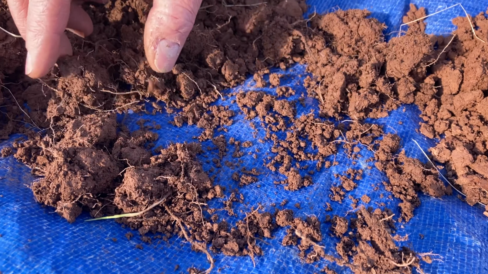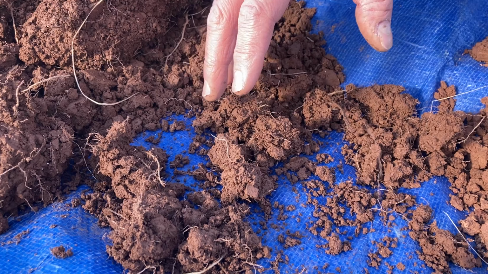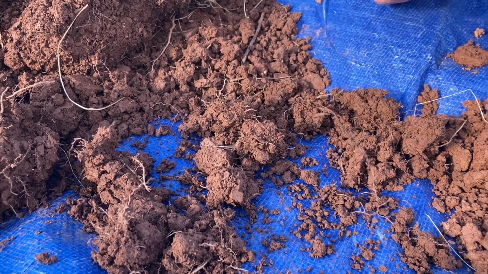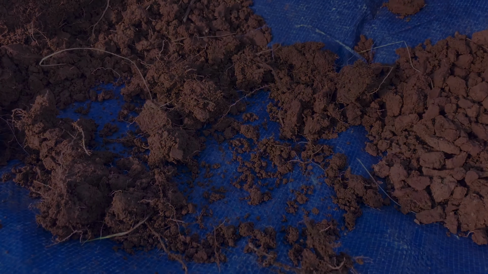And as you can see by all the roots that are mixed in with this surface horizon, there's lots of opportunities for roots to make their way down through the soil. So the soil actually has really good structure in the surface horizon.